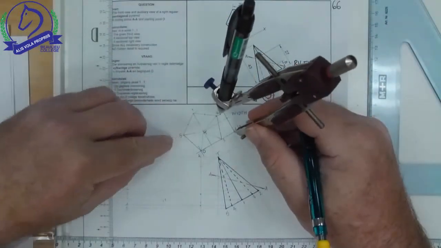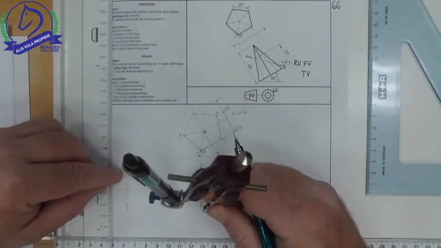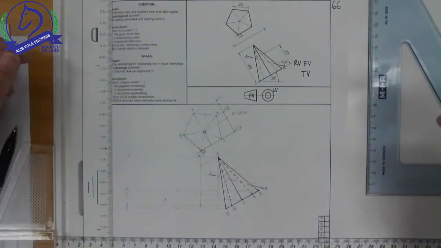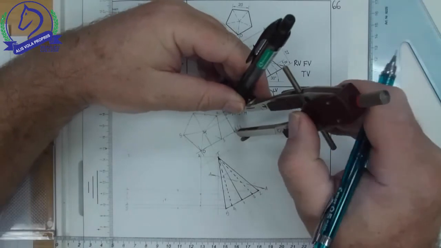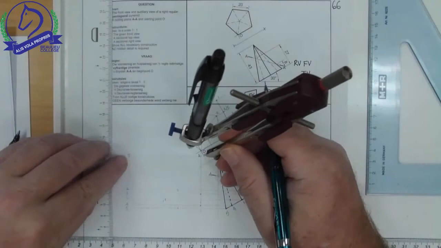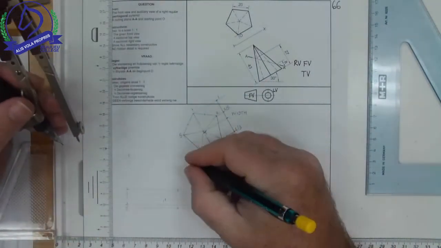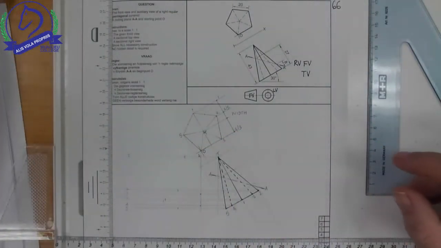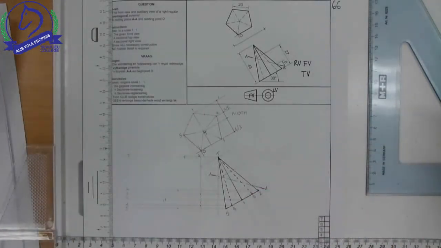Here's my width dimension at 2 and 5. So I'm going to go to the height level of 2 and the height level of 5, and that gives me those 2 points. Next, I need the height level at the width at the top of my shape. Here is my T height, and there is my T width. Now we can join up all those points just in construction lines to give us an outline before we put in the cutting plane.